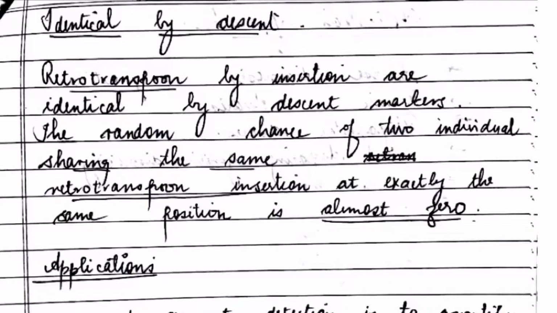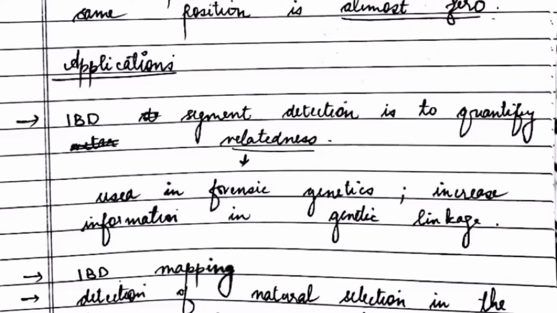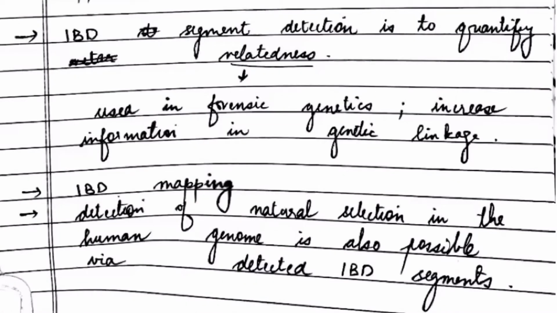The next is identical by descent. Retrotransposon insertions are identical by descent markers. The random chance of two individuals sharing the same retrotransposon insertions at exactly the same position is almost zero. It is used in identical by descent segment detection to quantify relatedness, used in forensic genetics and IBD mapping.